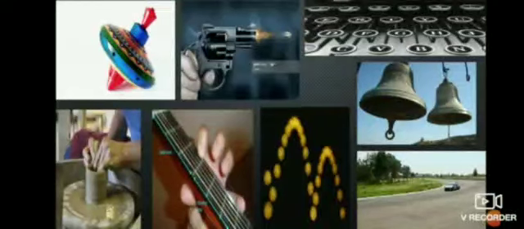Next example, typewriter key. When we press a particular key, it moves downwards and upwards. As it is moving downwards and upwards about a fixed point, we can say that it is in oscillatory motion. Next example, we see the motion of a potter's wheel. You have already learned this in rotatory motion. It is an example of rotatory motion.